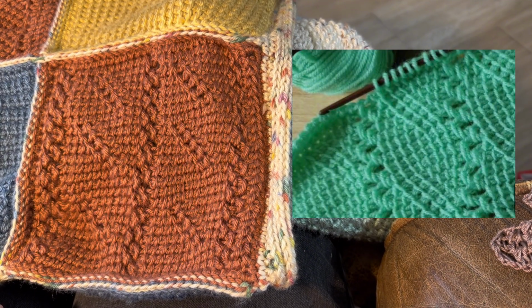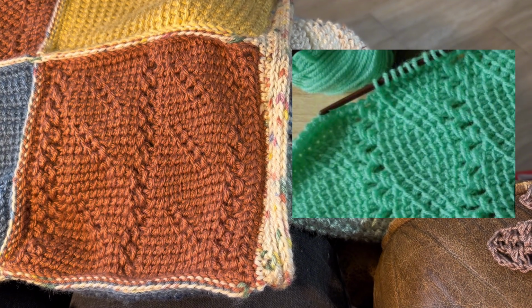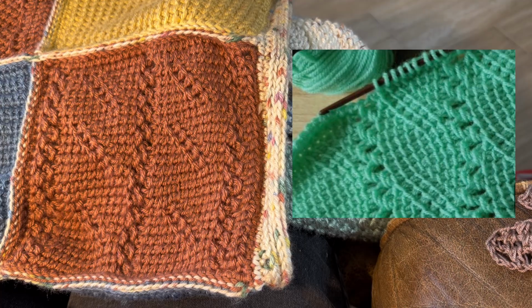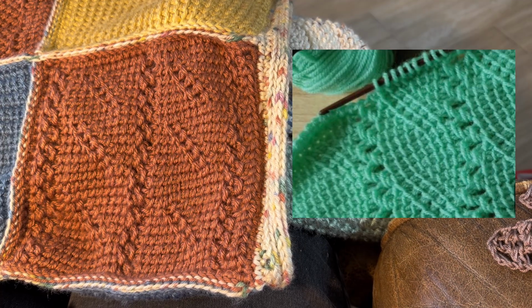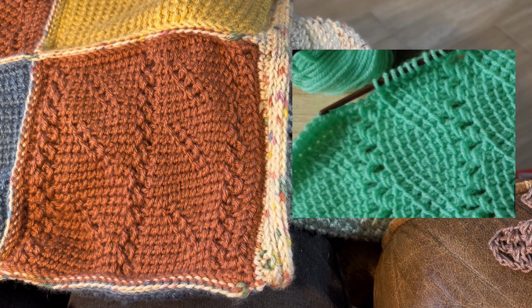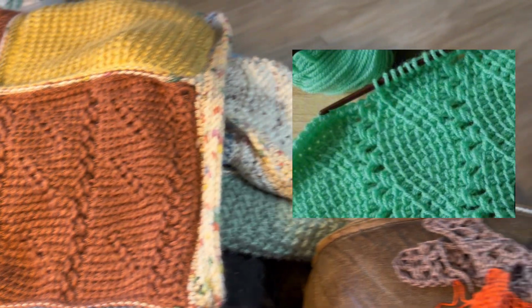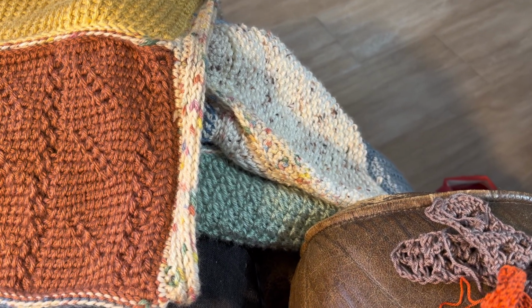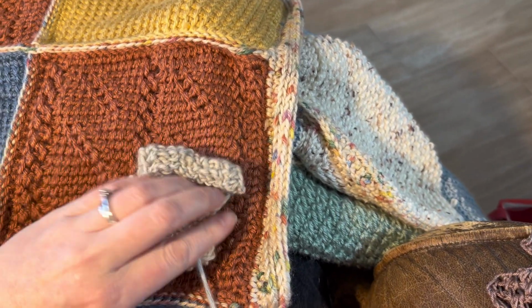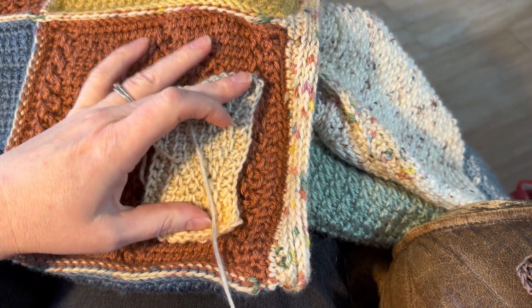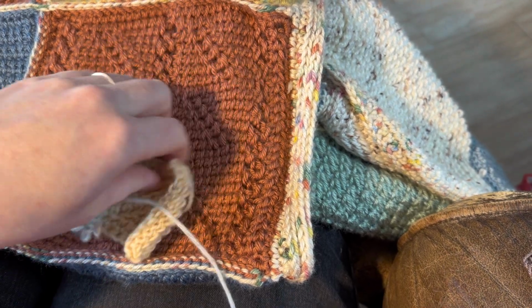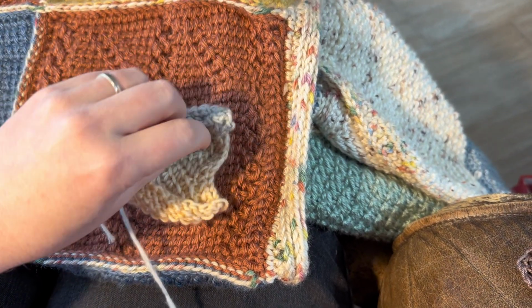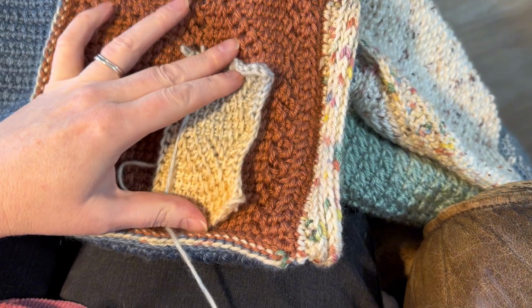But I kept that thumbnail picture on my phone, wanting to eventually find the actual pattern or figure out the actual pattern. So not too long ago, I started playing around. I was like, I'm sure I can just look at the picture and figure it out. And this is one of my attempts at figuring it out.